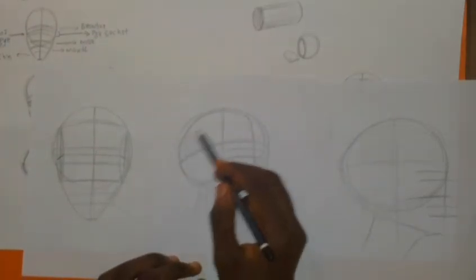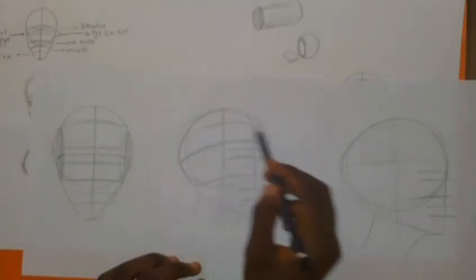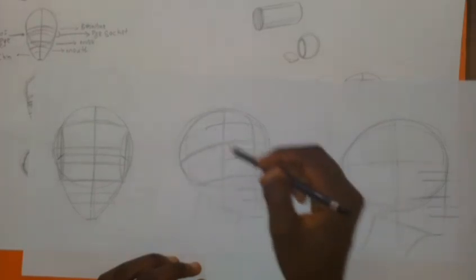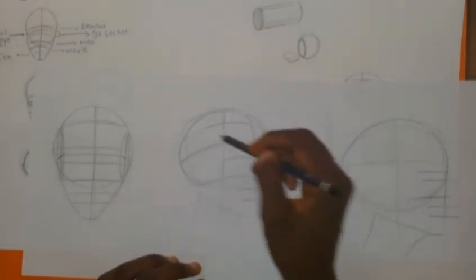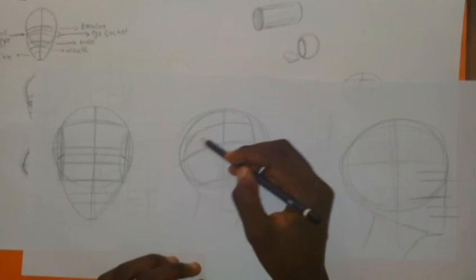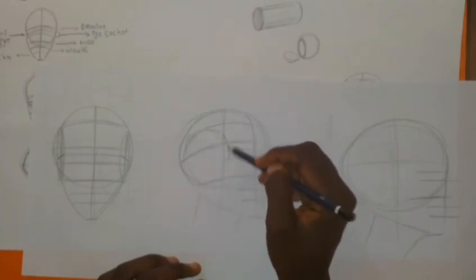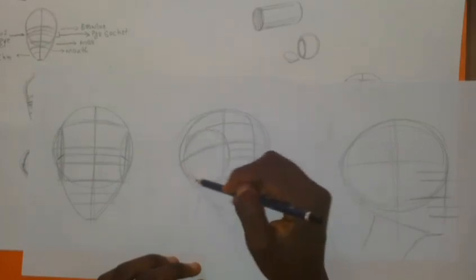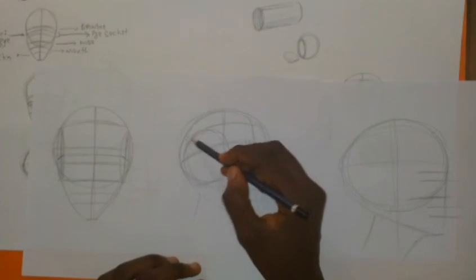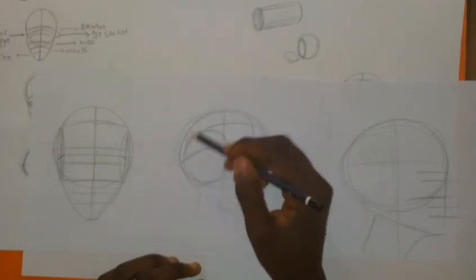Let's put that in the 3/4 view. Our hairline, from the hairline to the base of the nose, draw a sphere and divide it in 4 equal parts.